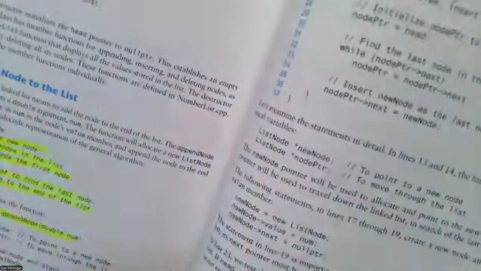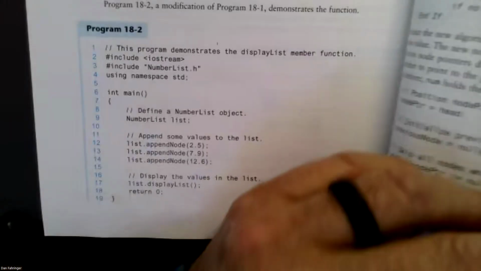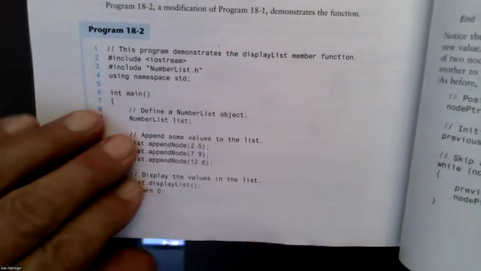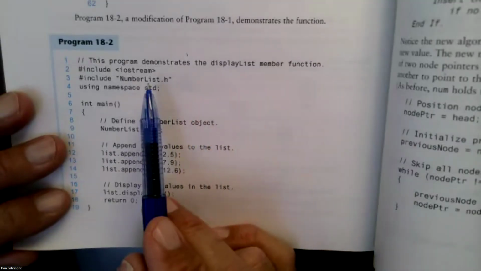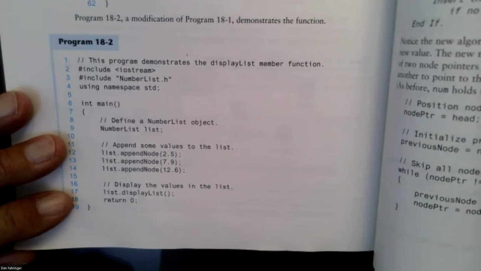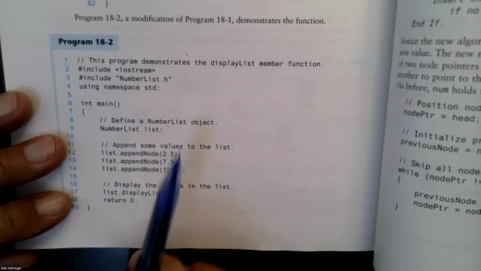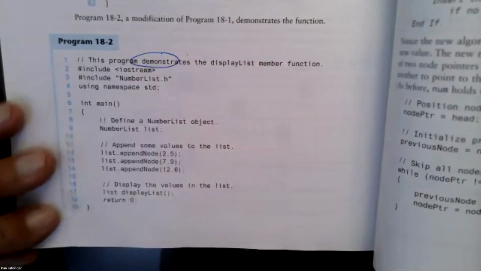Hopefully a lot of this sounds somewhat familiar. We just did some appending. We were jumping around. Hopefully it makes a little more sense than just watching the video. The book does a really good job of a lot of this. You eventually get into list.h and list.cpp, and they were given to you in a folder. So you would now have these things to work with. This is just a demo of using it.